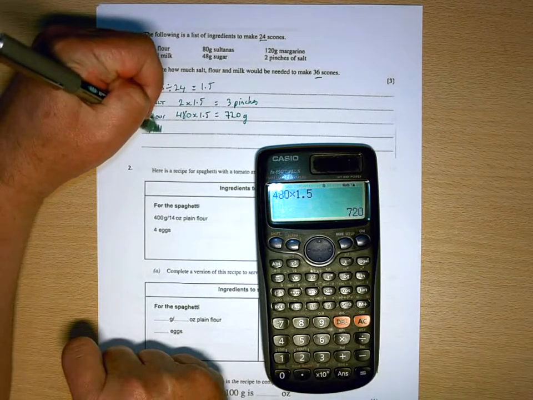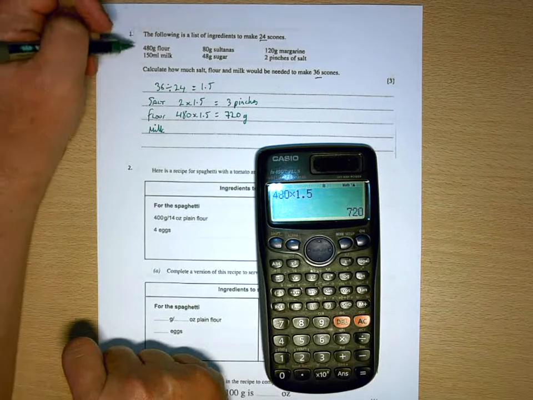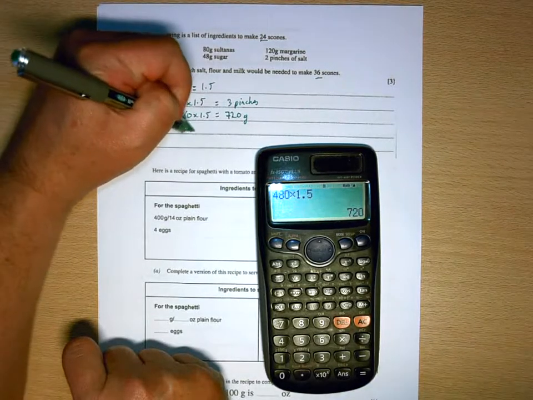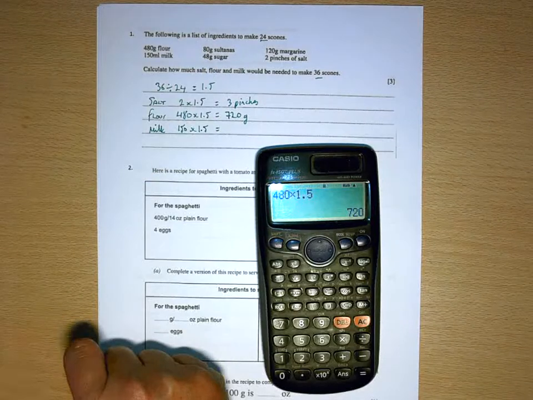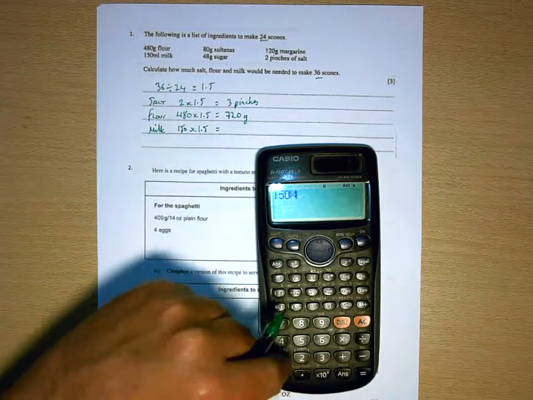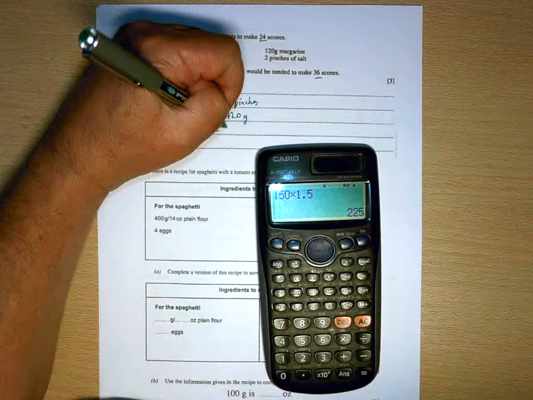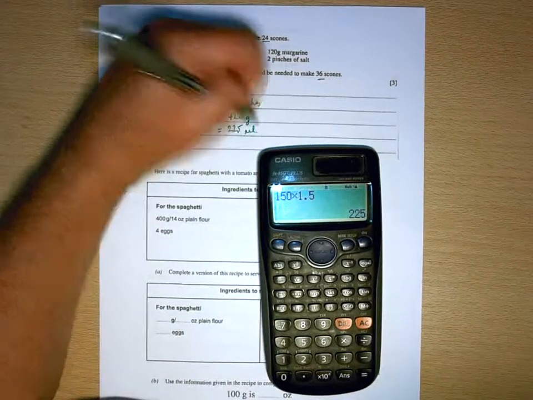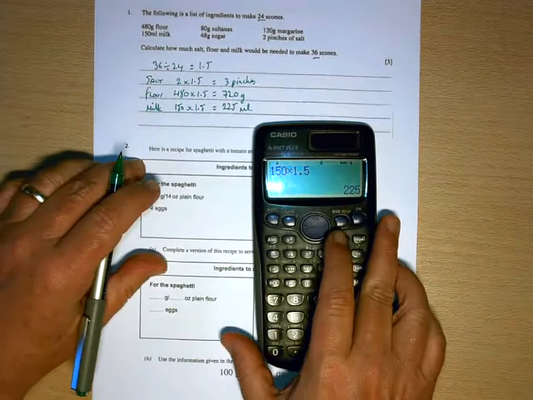And milk is 150 milliliters, and you multiply that by 1.5 as well. 225 milliliters of milk.